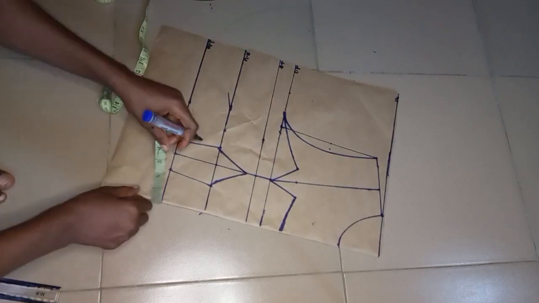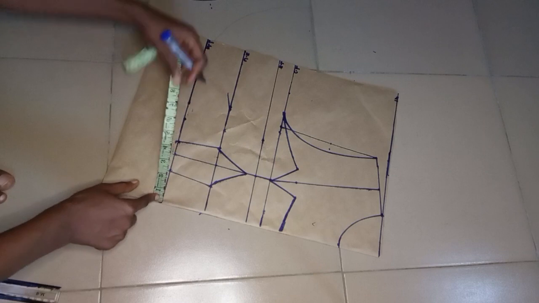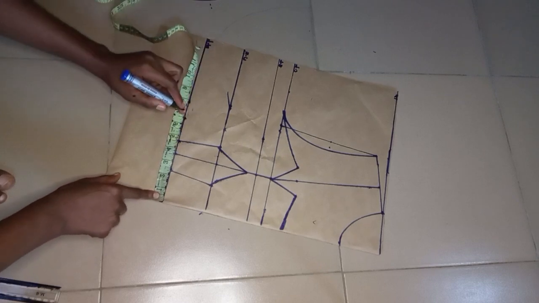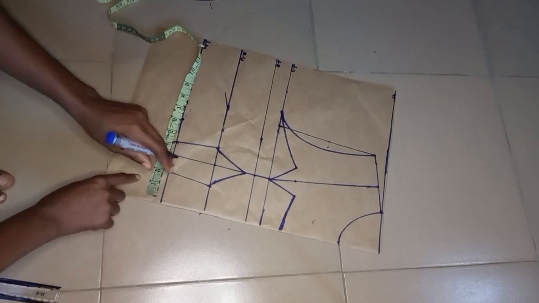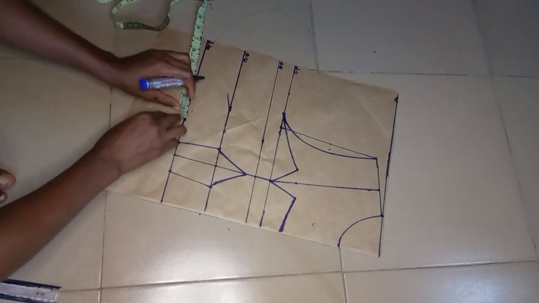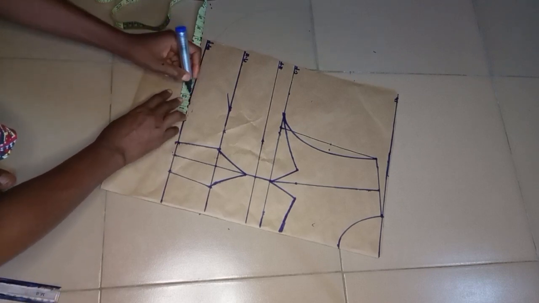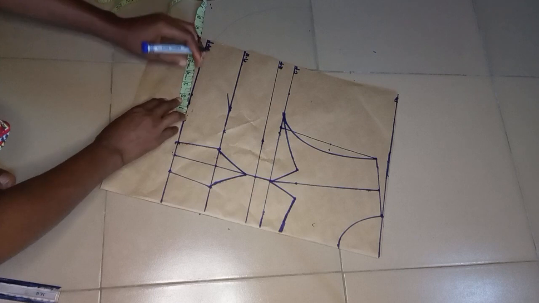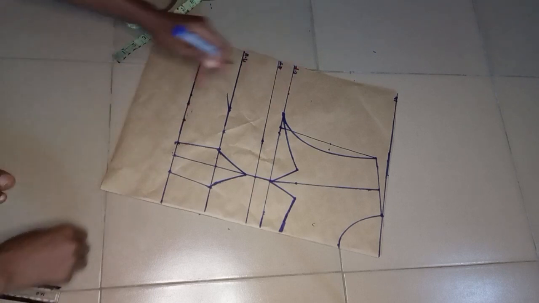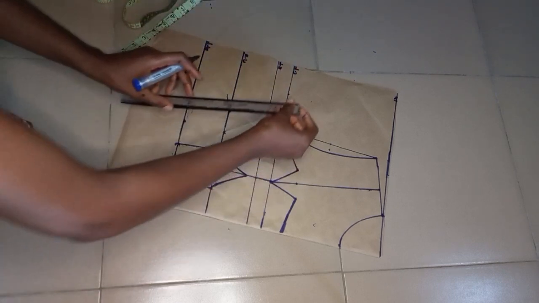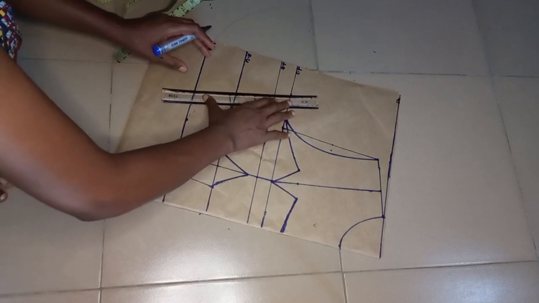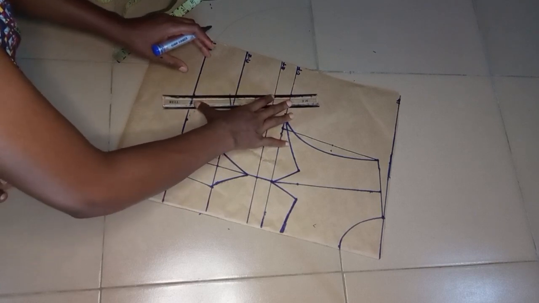And then on my waistline, I'll divide my waist by 4, I'll mark it, and then the 2 inches I took for my dart as well, I'll replace it. Make sure whatever you take for your dart, you replace it when imputing your body measurement. All right, then I'll connect the points together like so.